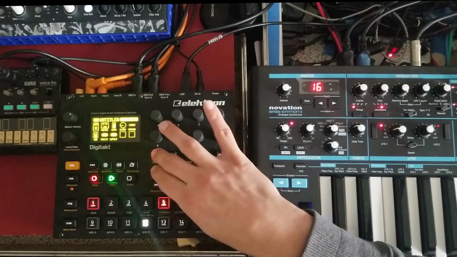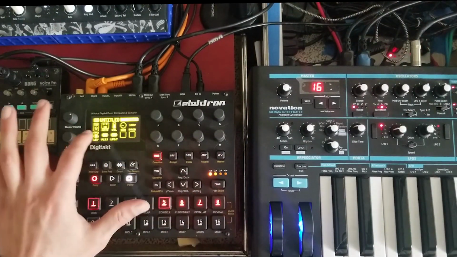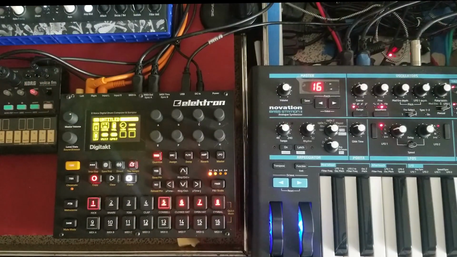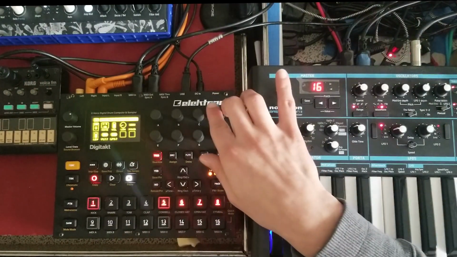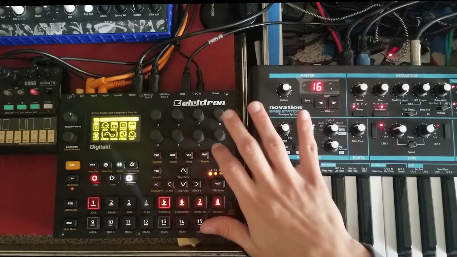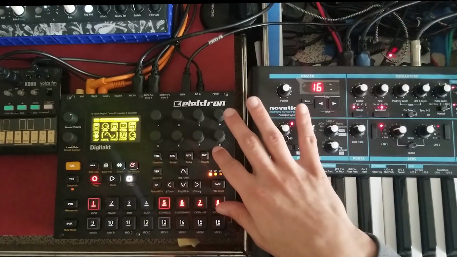Oh, the trig parameter actually is not getting randomized, which makes sense because usually this menu, you always use this per note generically. Maybe you can change the probability, but you cannot randomize that. You can randomize though the LFO page, which is very, very useful. Let's see.